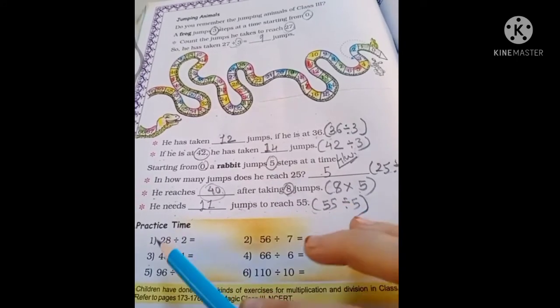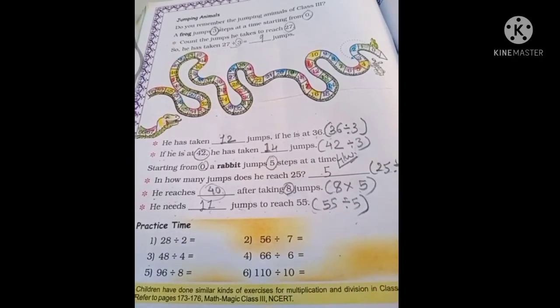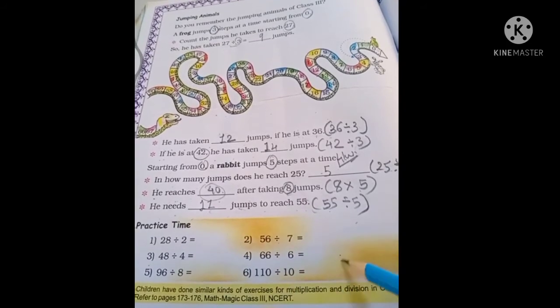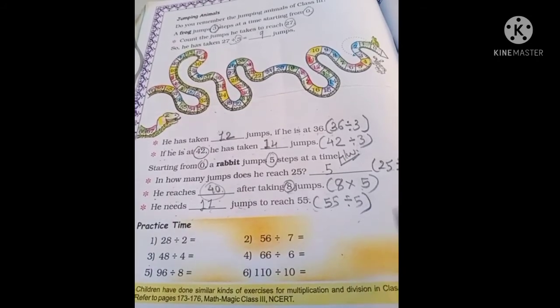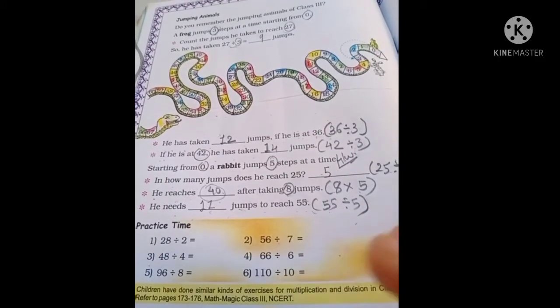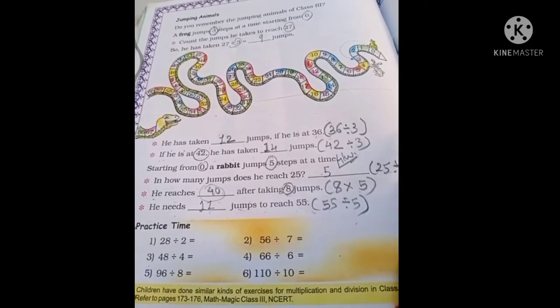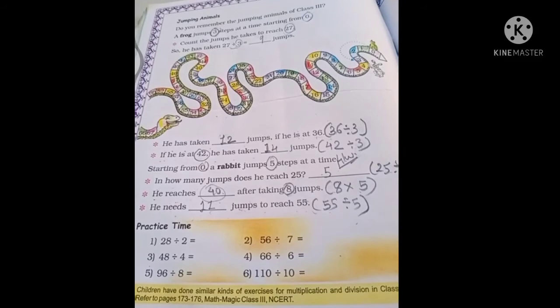Right? Now students, this sum we are going to solve in the book. All the sums I am solving in the book and also explaining to you. But students, before that I am going to explain, like we have seen in the multiplication lesson, that repeated addition is one kind of multiplication. Likewise, repeated subtraction is also one kind of division. Yes or no? That is given in your textbook on the next page, number 125.